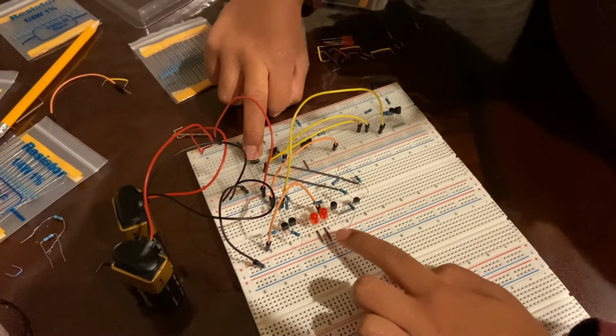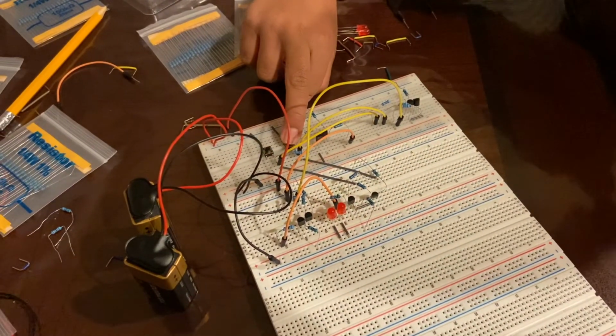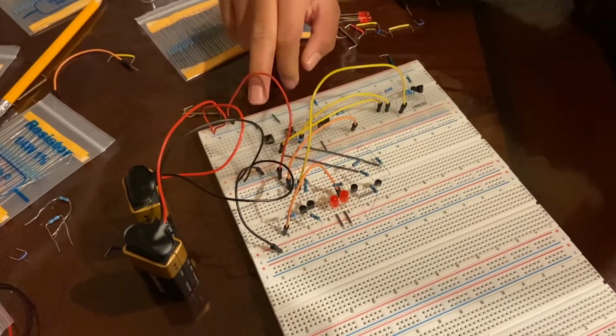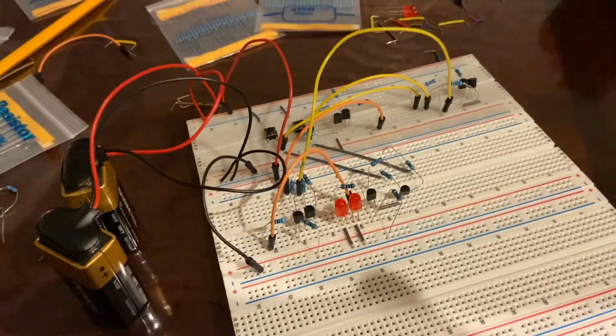So here we're in binary here. Okay, so only one input is on. Only one. So 1 and 0. Okay. Nice.